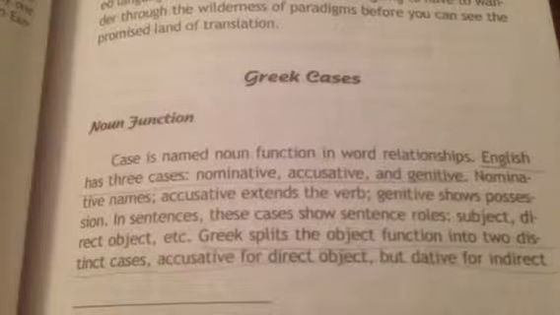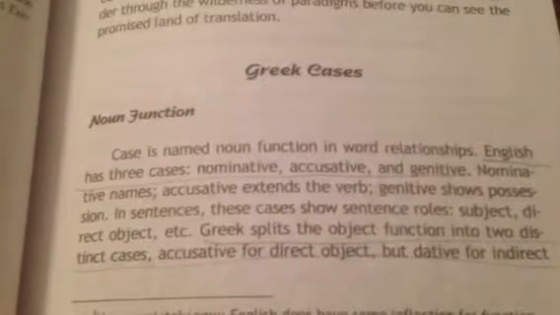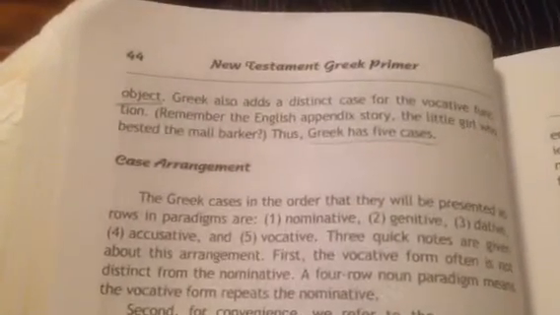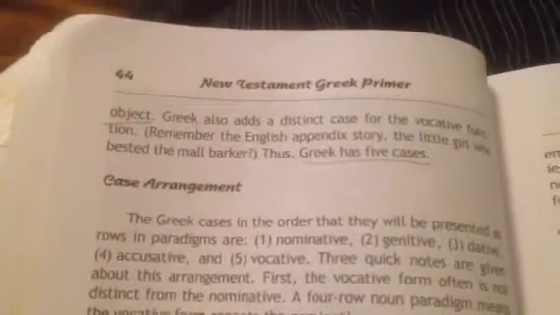So Greek splits the object function into two distinct cases, accusative for direct object, but dative for indirect object. So that's actually a new one. Another new one is the vocative. So in short, we have 5 cases.